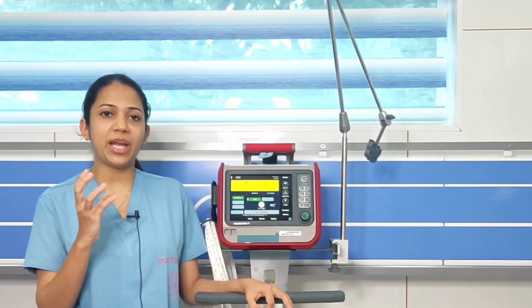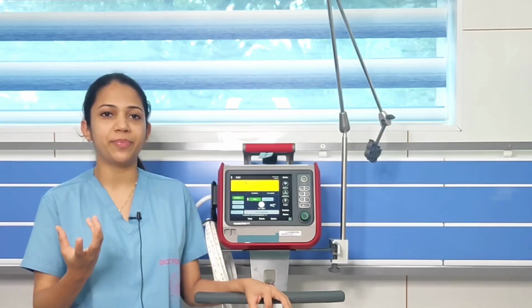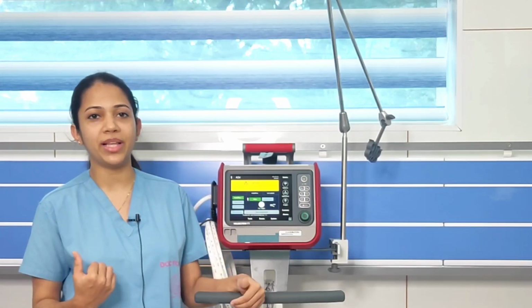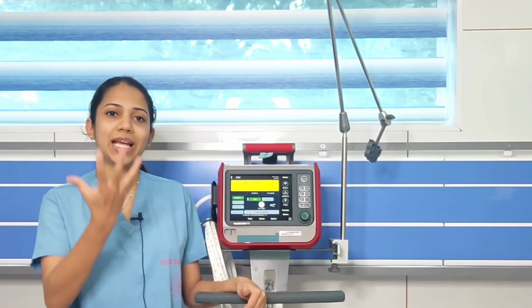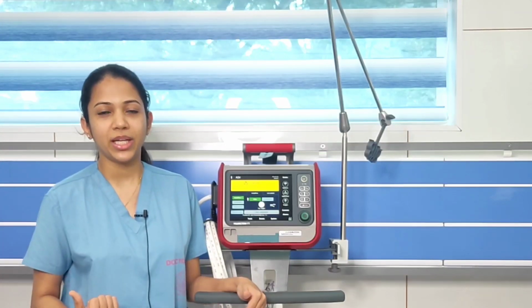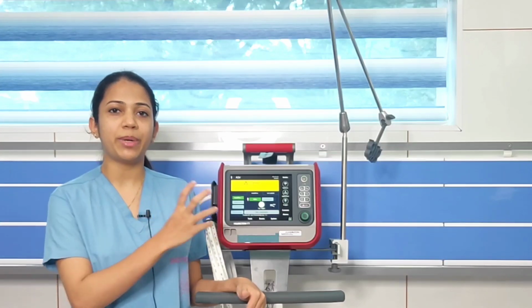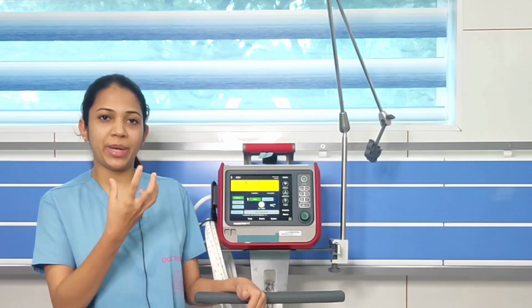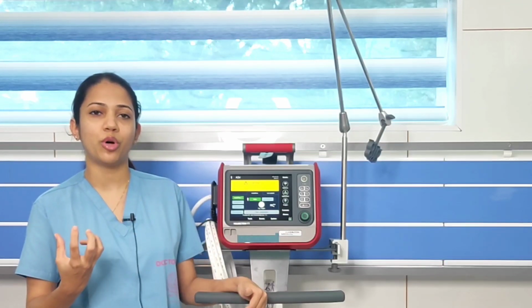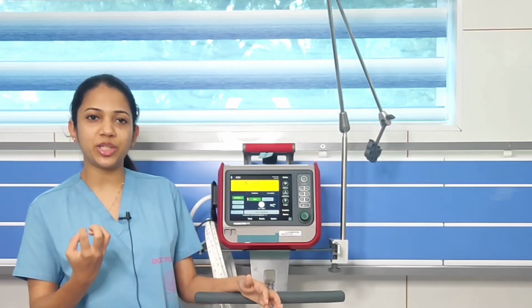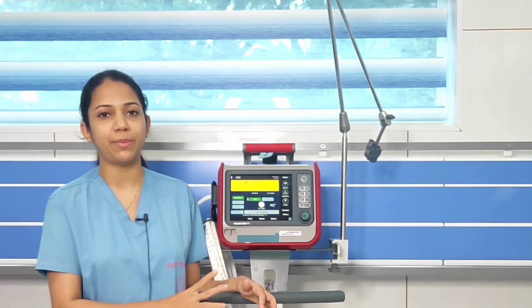Suppose the patient is making a respiratory effort. In order to take an inspiration or a breath, the patient will have to create a negative pressure. Suppose we are setting the pressure trigger as -1 centimeter of water. If the patient makes an effort of -1 centimeter of water, that negative pressure will be sensed by the ventilator, and the ventilator will support that.